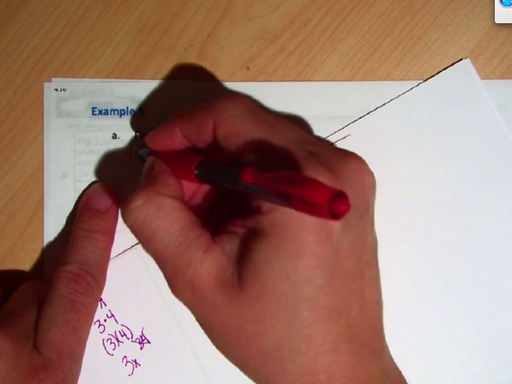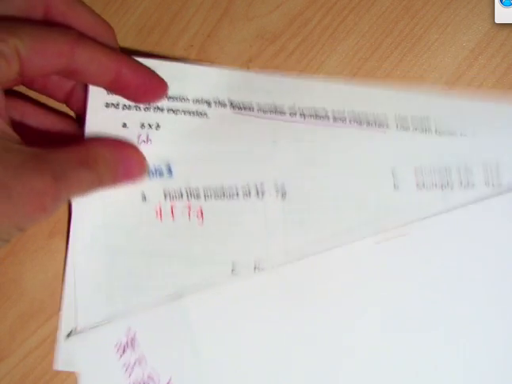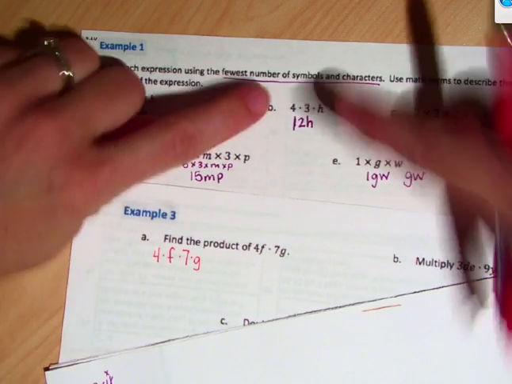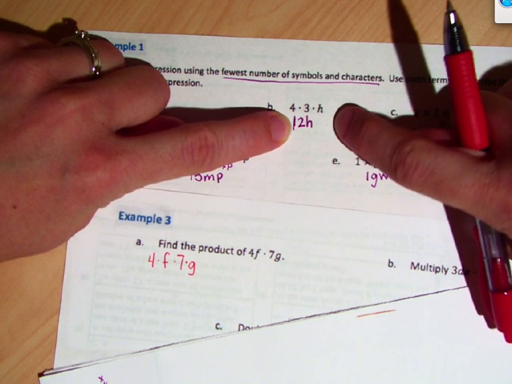Now let's look back at example 1. When we had 2 numbers, we combined them together to find 12, and then we put the variable on.